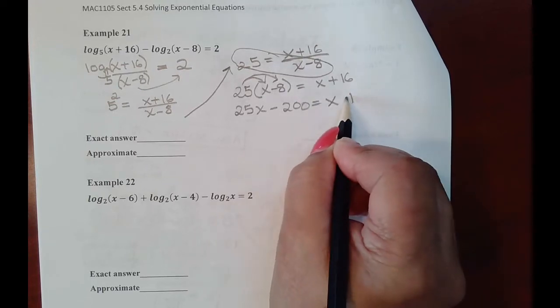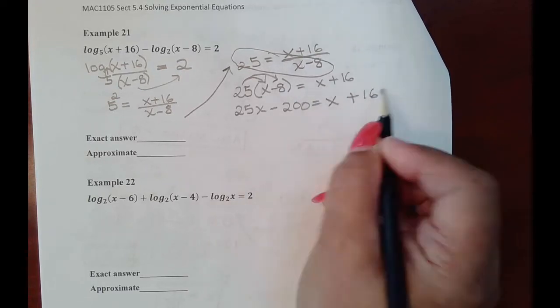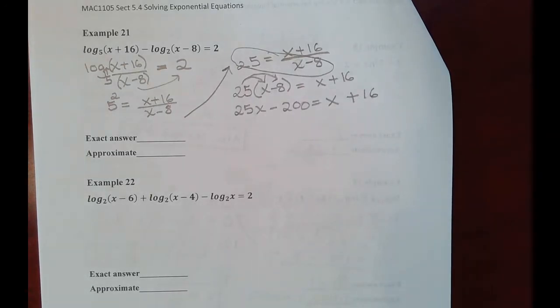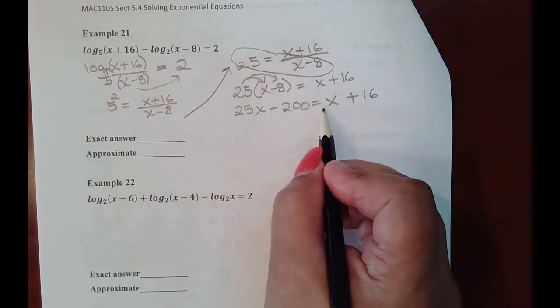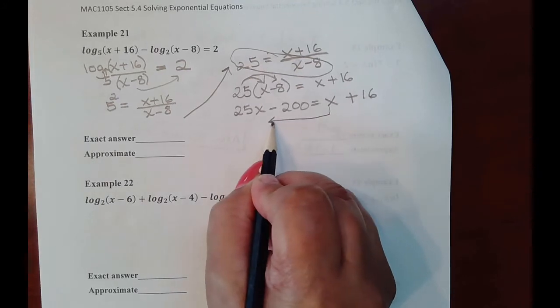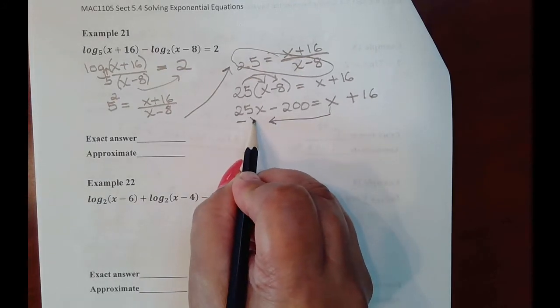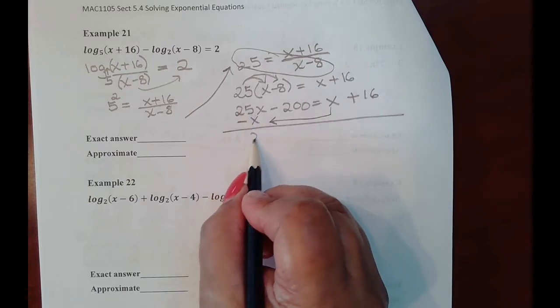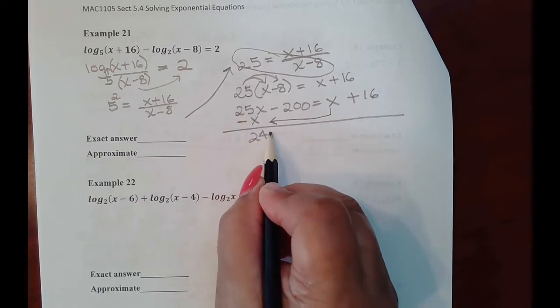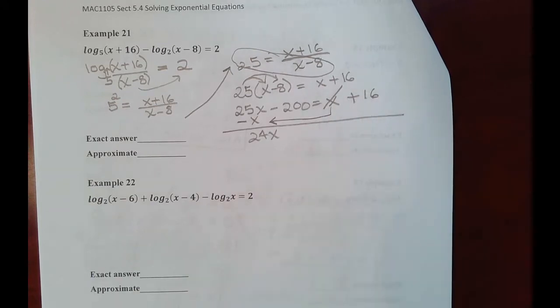Okay, now we have a linear equation, non-fractional, and so at that point we're just going to get all the x's on the same side and constants on the opposite side. Okay, so if we bring all the x's over here, I'm going to bring all my x's to the left. That would be, let's see, 25x minus 1x would be 24x. That would leave us with no more x's on the right.